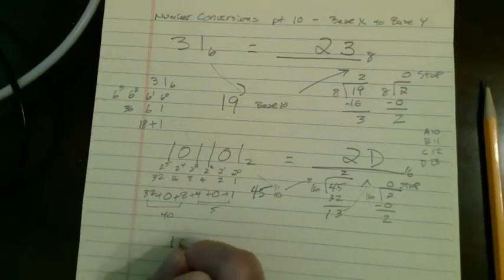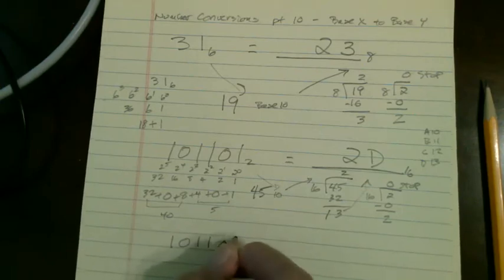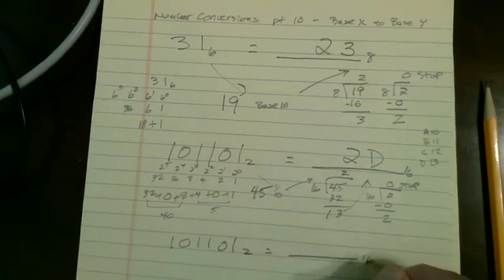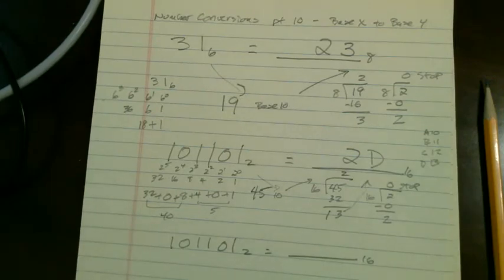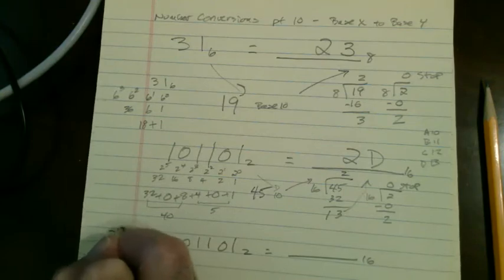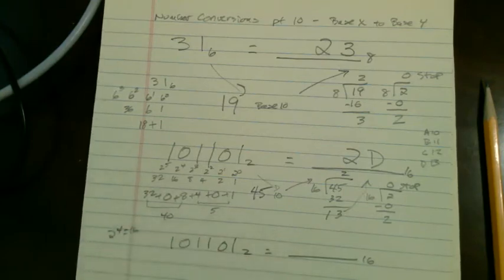We had 1, 0, 1, 1, 0, 1 base 2, and I want to know what does that equal as a hex digit. What you can do is, if you can remember, 2 to the 4th equals 16. If you start from the right-hand digit and count over 4 digits, and then go another 4 digits, you can convert these directly into hex digits. Well, pretty close to direct.